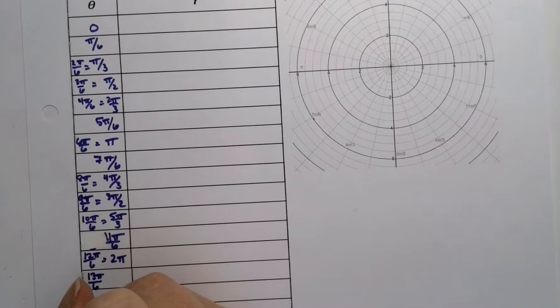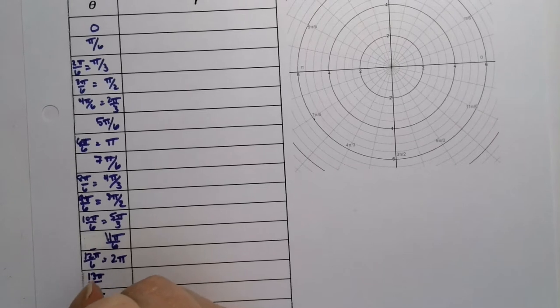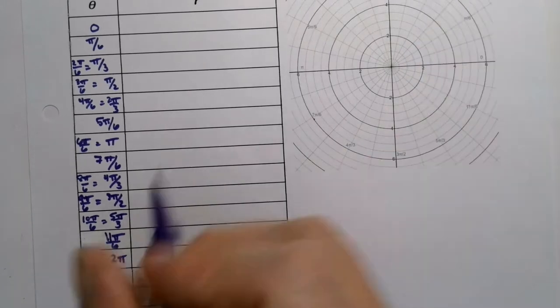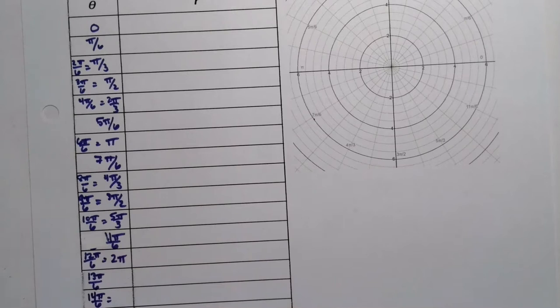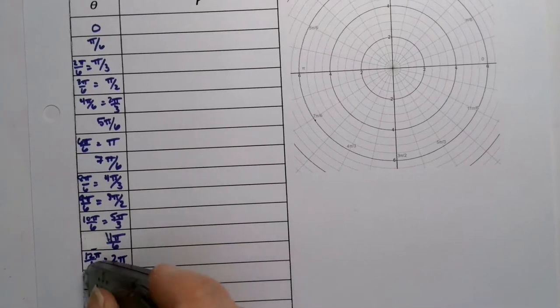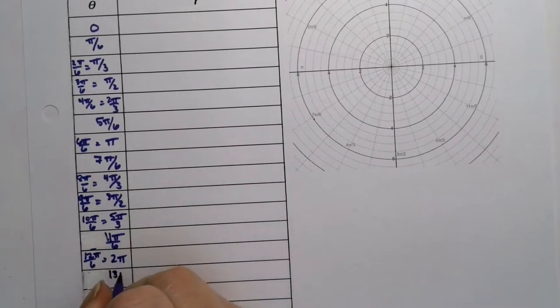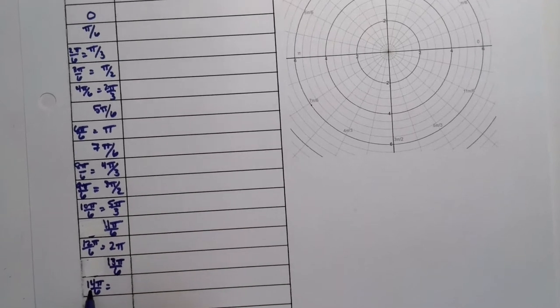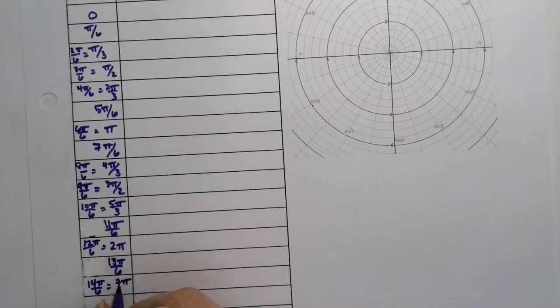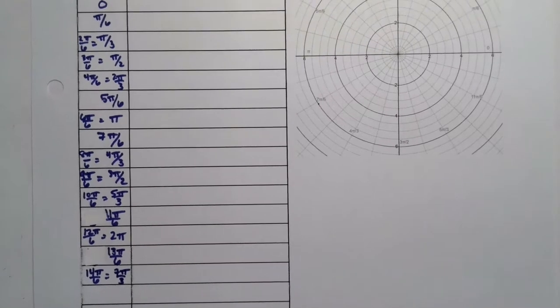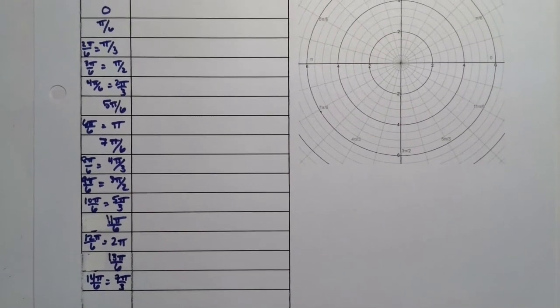And then 14 pi over 6 will be right back up here. Ooh, 13 pi over 6 didn't reduce. I might write that over on the right. That's the way I've been doing those. 14 pi over 6, let's see, 2 goes into that 7, and then 3. And we'll just stop there, and if we need to go further, we will, but we'll stop.